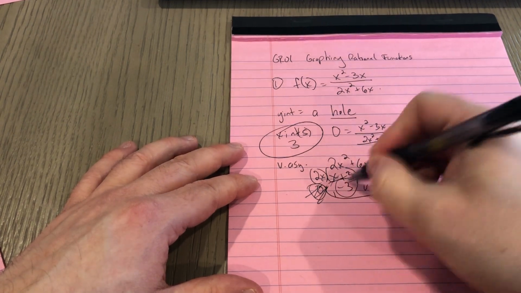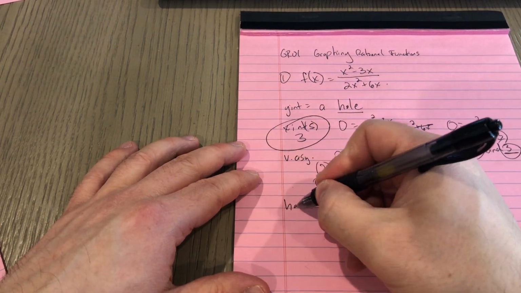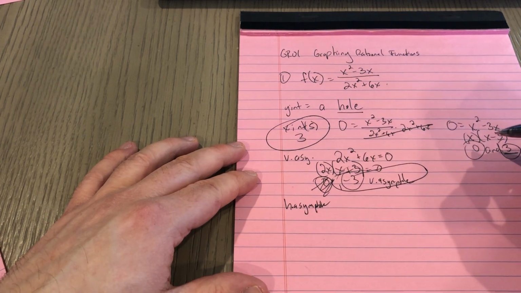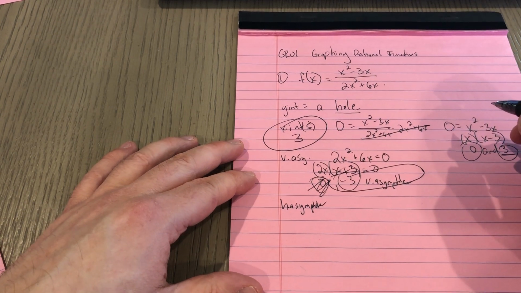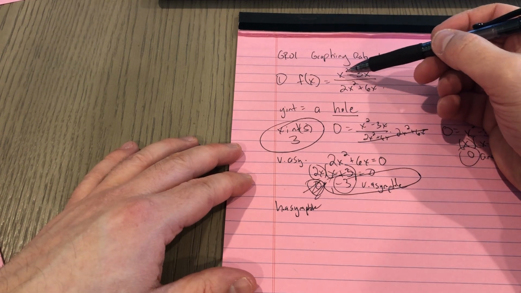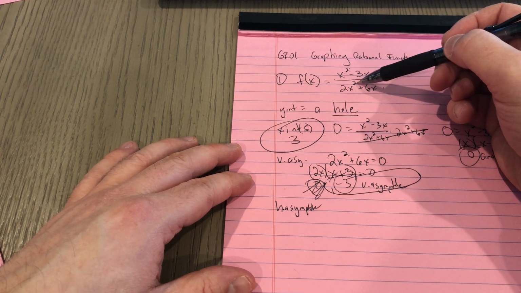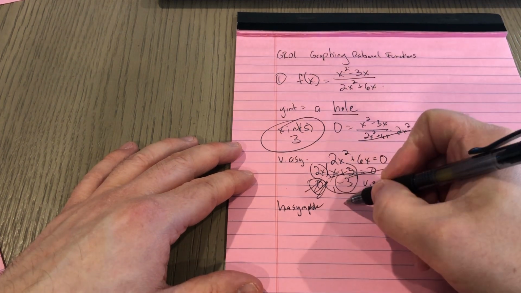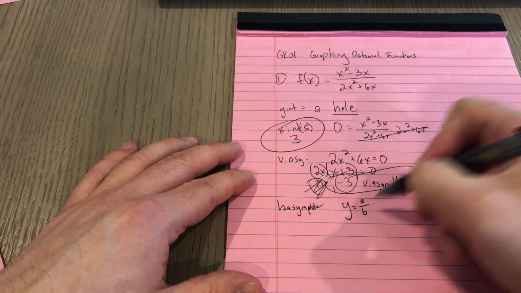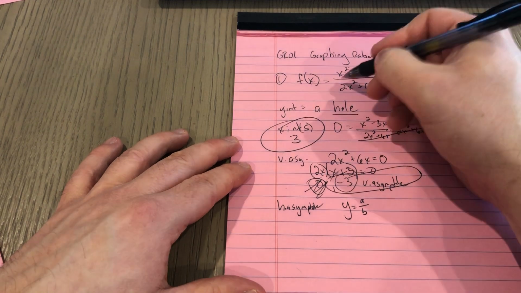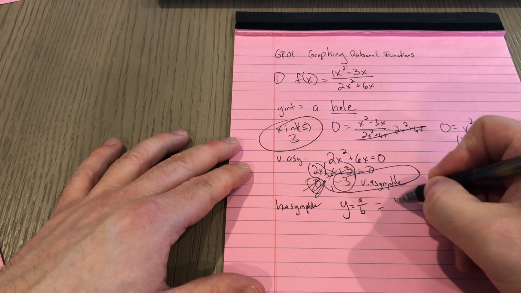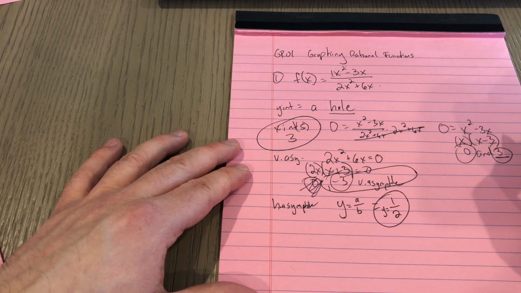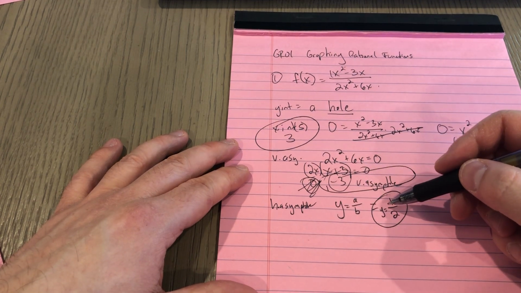Okay. We're good to go here. Horizontal asymptote. Okay. Horizontal asymptote, let's go back to the rule. I've got a 2 and a 2. N is 2, M is 2. They're both the same. Now that they're both the same, I know that the line y equals a over b has to be my horizontal asymptote. Well, a is 1 and b is 2. So my horizontal asymptote is the line y equals 1/2. I know there's a horizontal asymptote, so there is no slant asymptote.